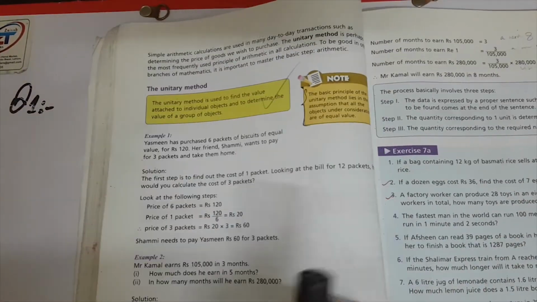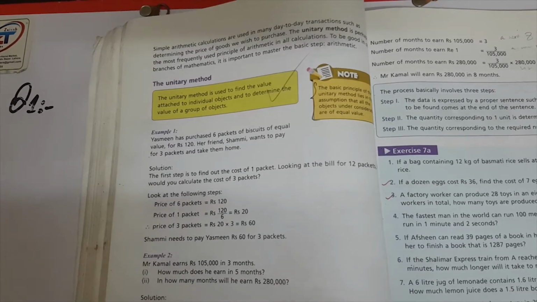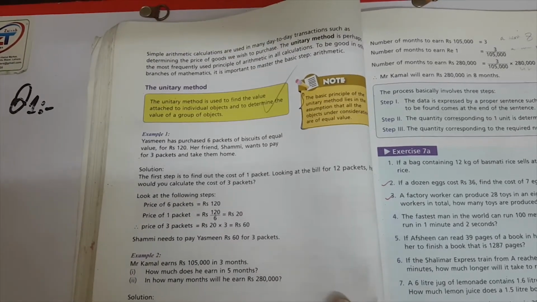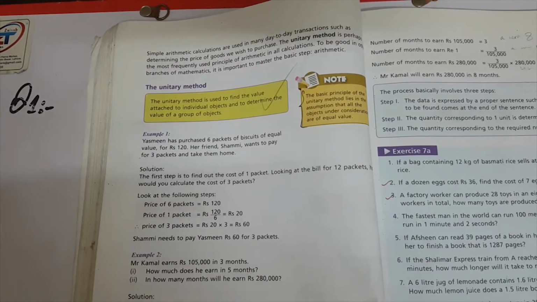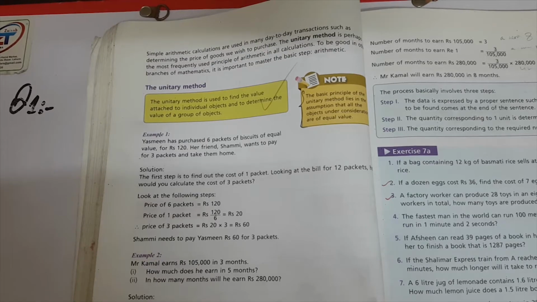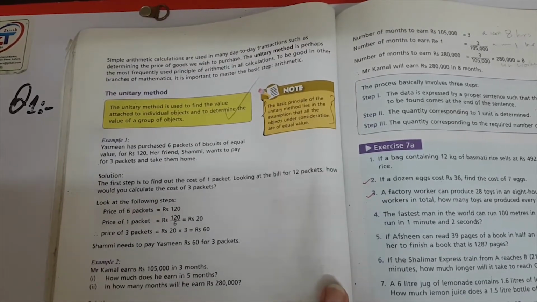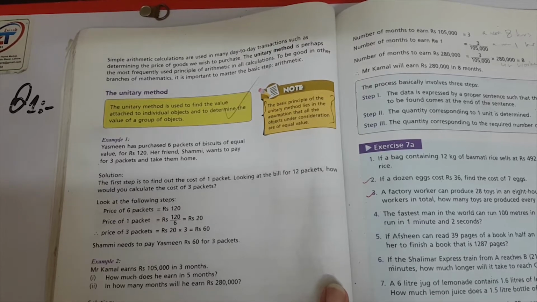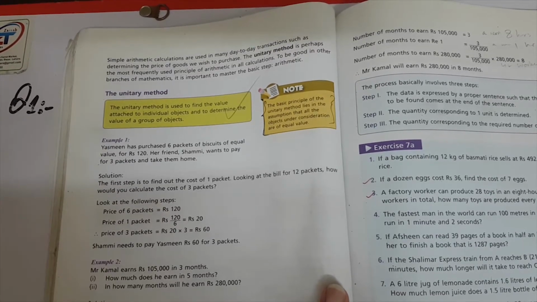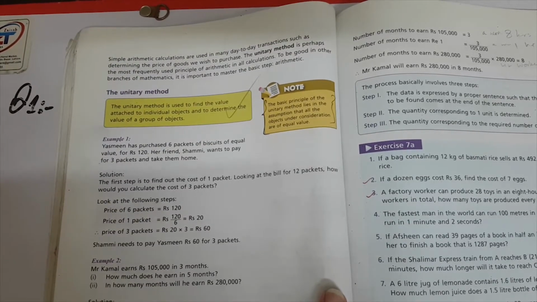Page 96. Turn the page. Simple arithmetic calculations are used in many day-to-day transactions, such as determining the price of goods we wish to purchase. The unitary method is perhaps the most frequently used principle of arithmetic in all calculations. To be good in other branches of mathematics, it is important to master basic arithmetic.